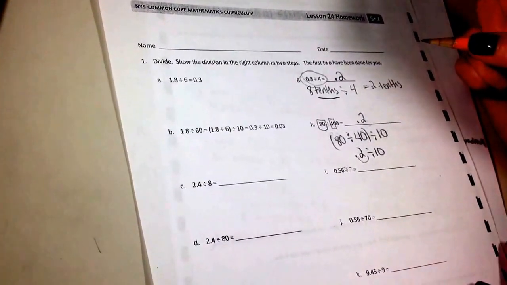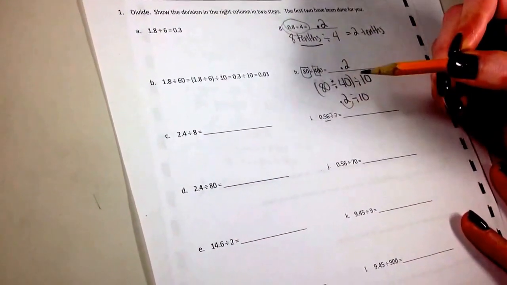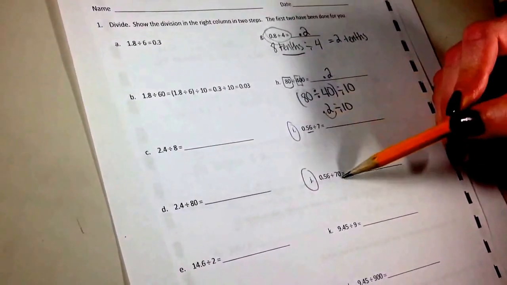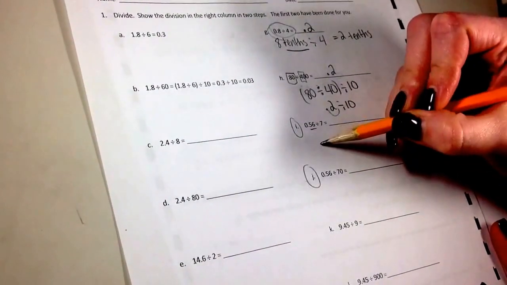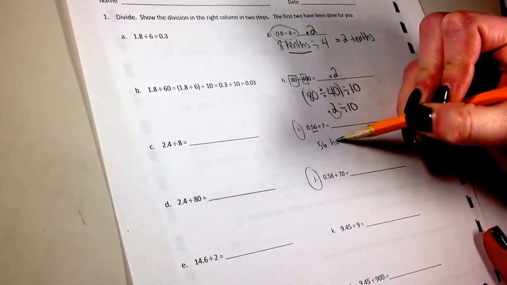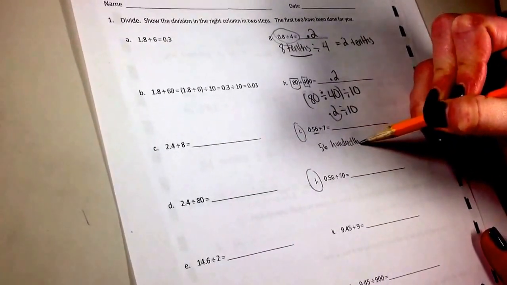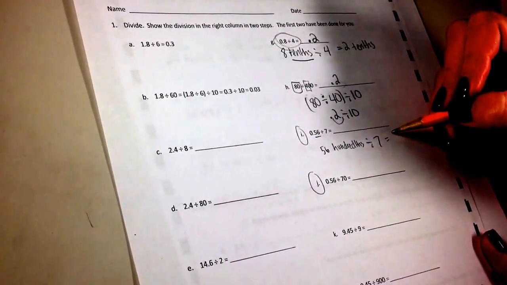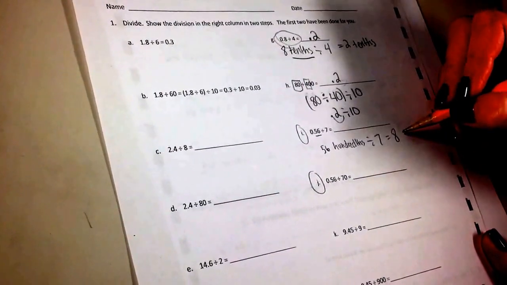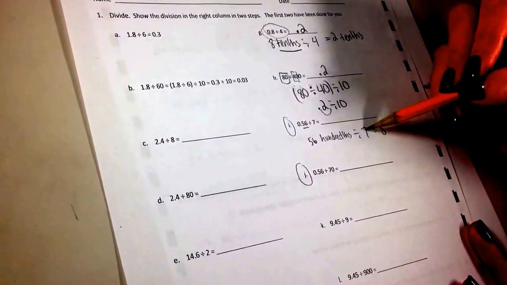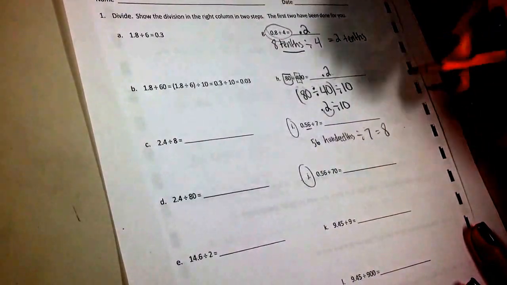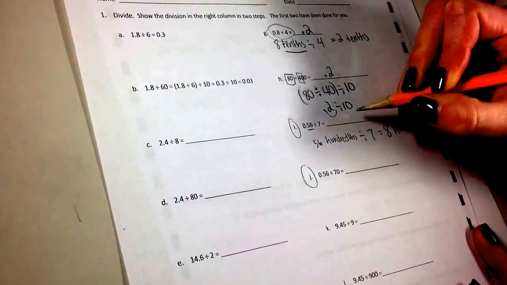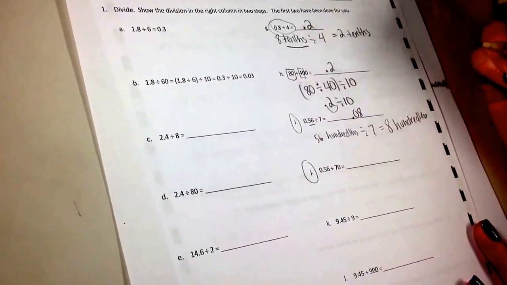Okay, we'll look at another one here. Again, these two are the same principle in both of them, so we'll look at how they're equal. So this one I have 56 hundredths divided by 7. Well, I know 7 times 8 is 56, so I know 56 divided by 7 is 8, and because I had hundredths here, I'm going to end up with hundredths here. So I end up with 8 hundredths.